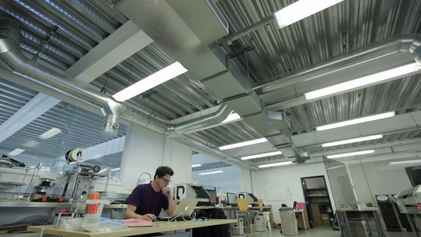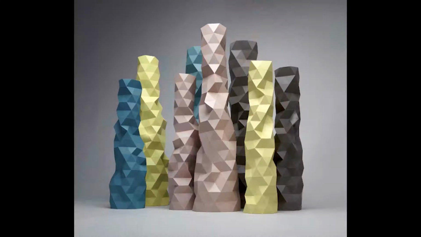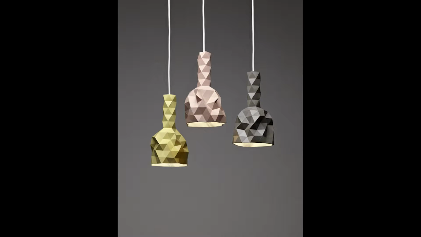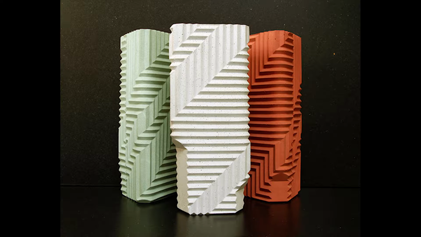Cuttance. I'm a designer maker based in a studio in London, but I'm here in Plymouth doing a residency at the College of Art. And I primarily work with casting processes, casting a lot of small objects, vases, light shades, etc. I'm quite old school in my approach.